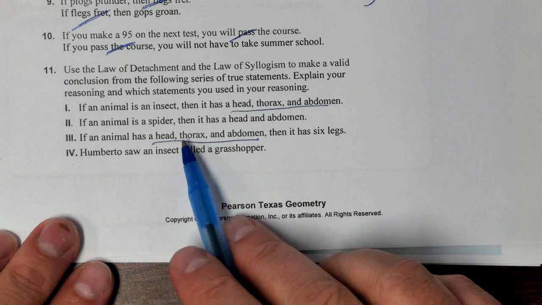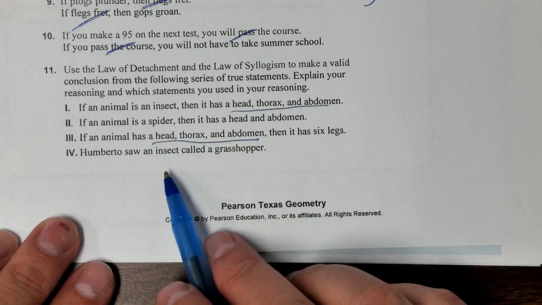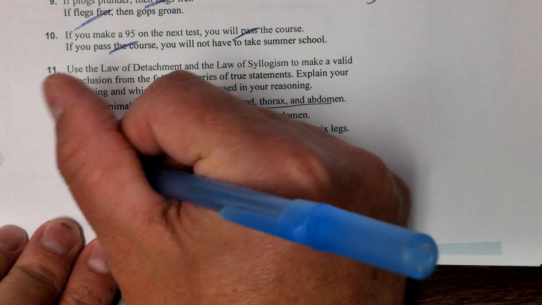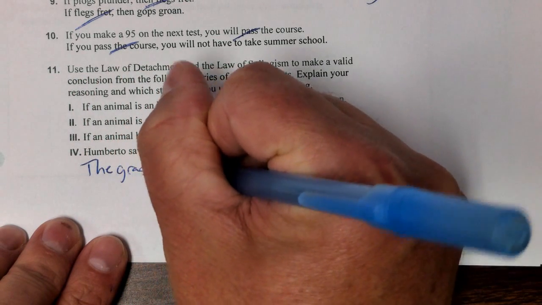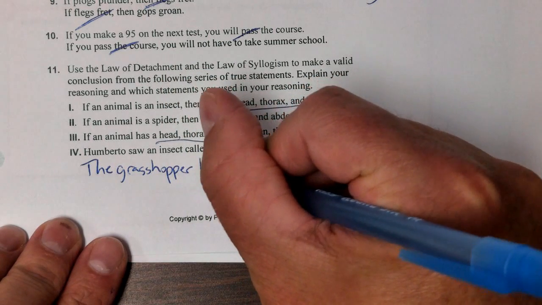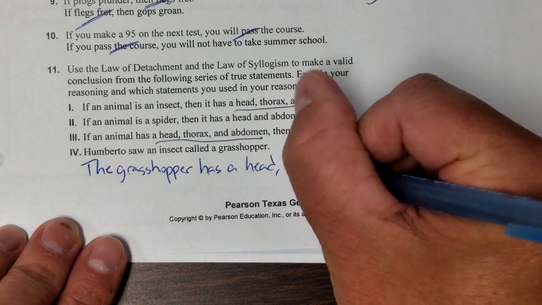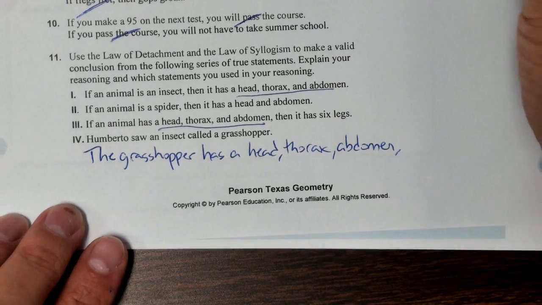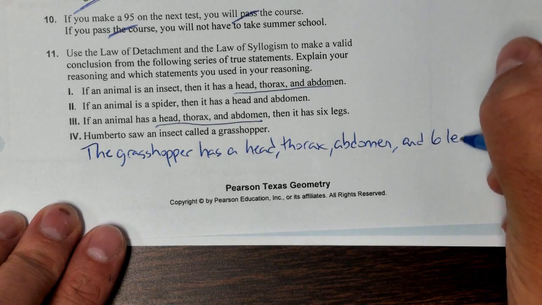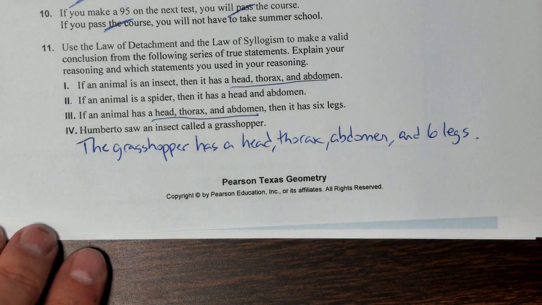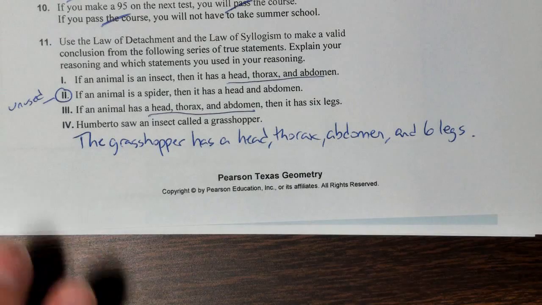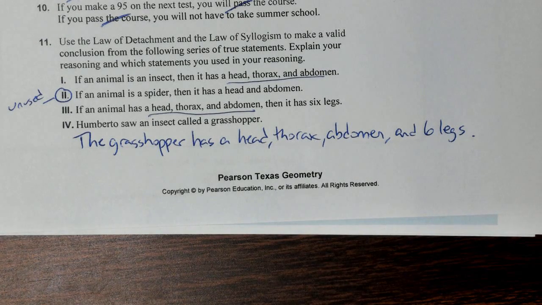So the one that's not related at all is the spider. And so we put the grasshopper has a head, thorax, abdomen, and 6 legs. And so, to abbreviate things, I'm just going to circle 2 and say unused. So we used 1, 3, and 4. And we used both laws.